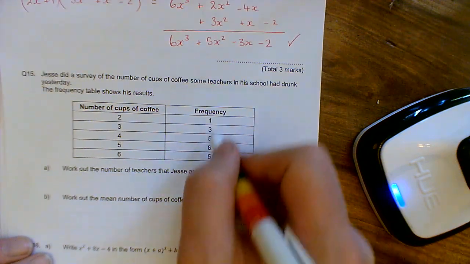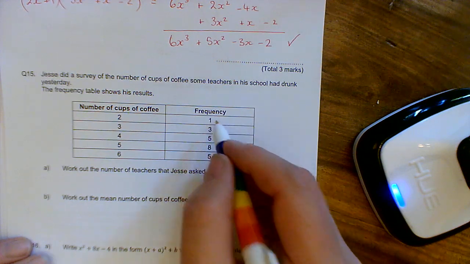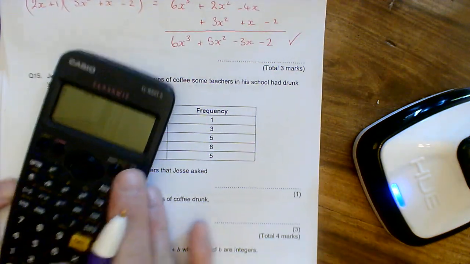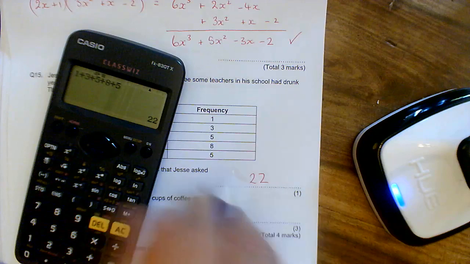So your total number of teachers is just your total frequencies. Let me start adding them up in my head. 1 plus 3 plus 5 plus 8 plus 5 equals 22 teachers in the survey there.